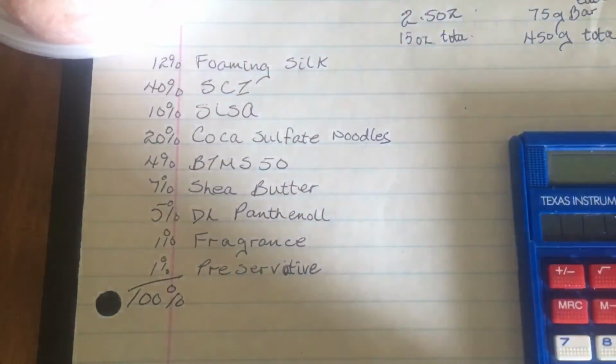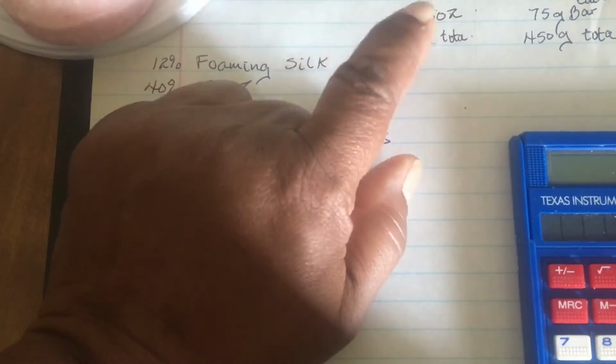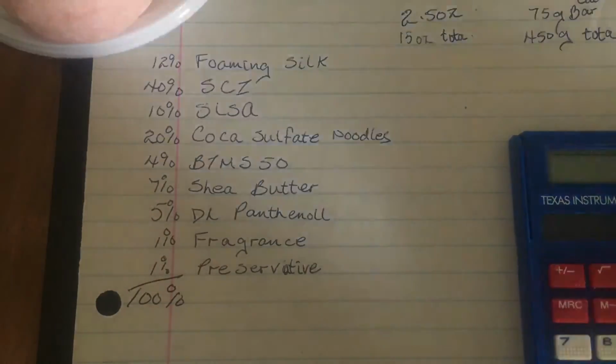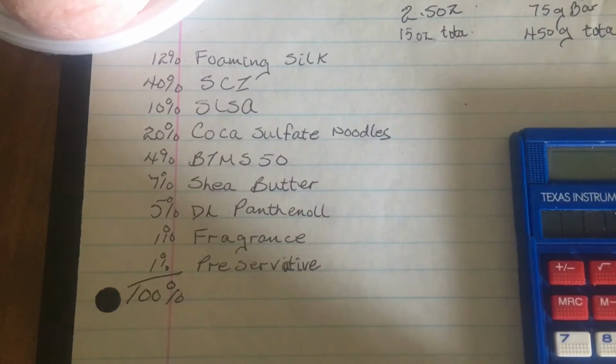So we're going to take our total batch size, whatever that may be. If I'm talking loud, sorry, I'm right on my phone. I just realized maybe I don't have to talk that loud.